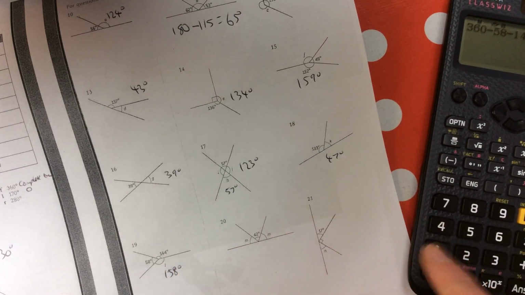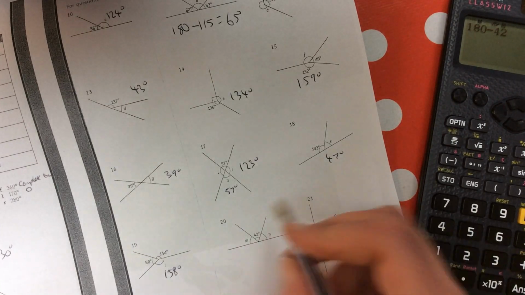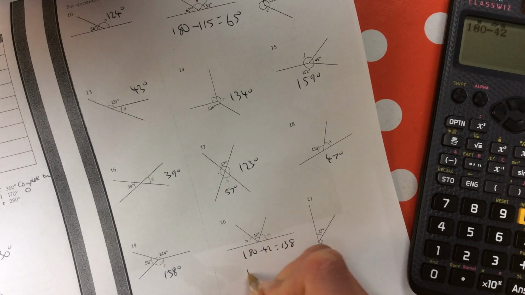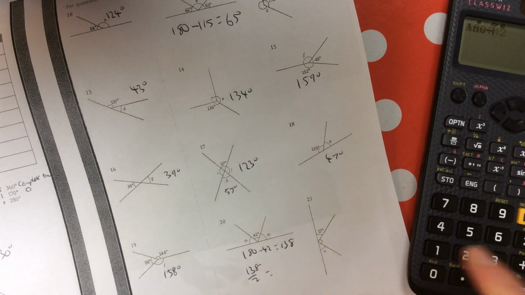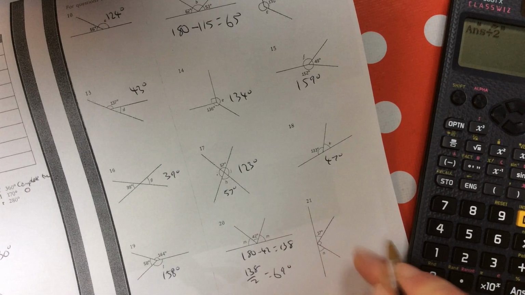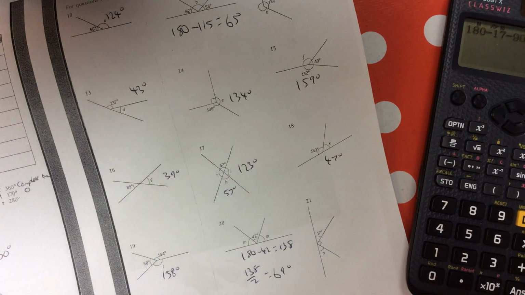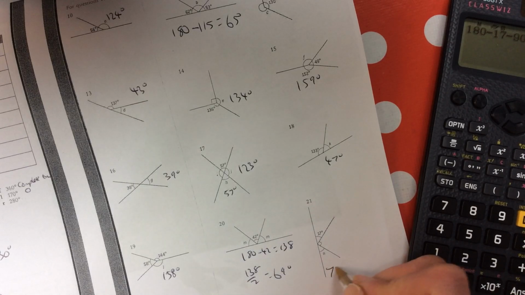This one here, if you go 180 take away 42, you get 138, so I'll write this one out and then split it in two to get your M, giving you 69 degrees. And this one here, 180 minus 17 minus 90 gives you 73 degrees.